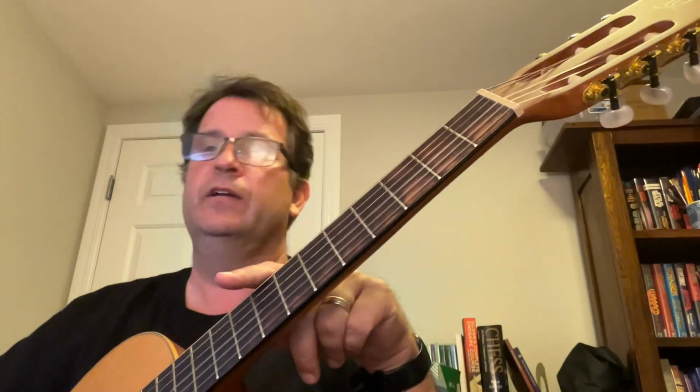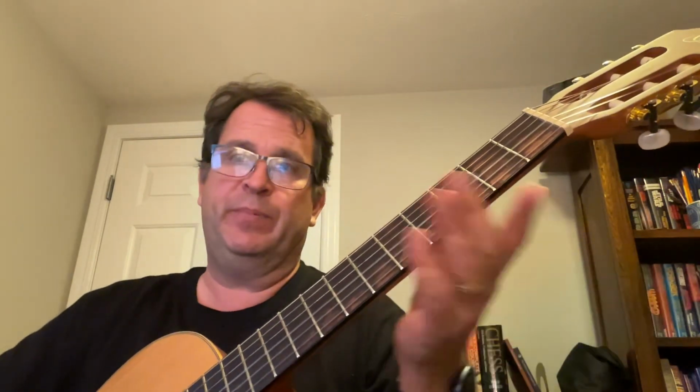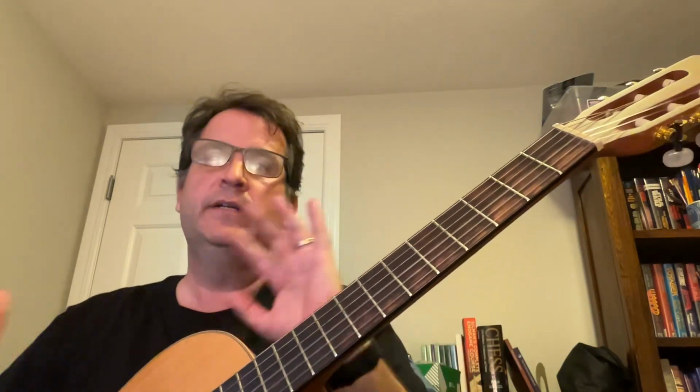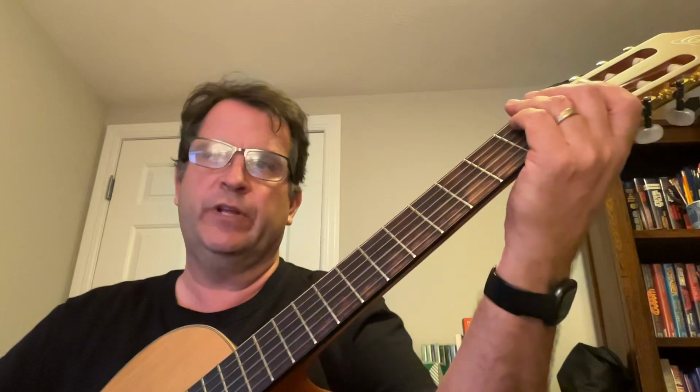So instead of retuning your entire guitar down a half step, the reason why you might not want to do that is because if you're playing other music in your service, then you're going to be either putting a capo on and playing everything with a capo, or you may want to just play it in a regular tuning.